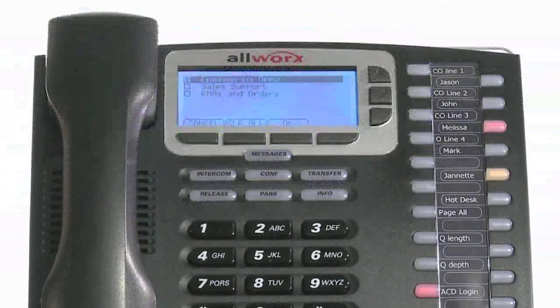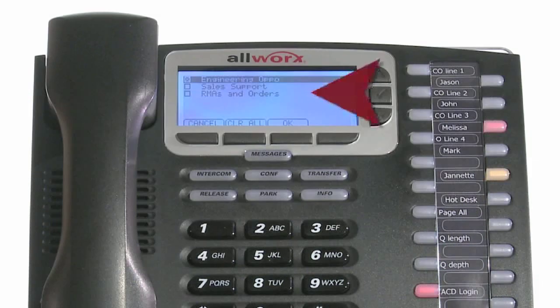If you are able to log into multiple queues, you will see them appear in the display. Select which queues you want to answer using the up and down keys, followed by the Enter key, which is between the up and down keys, and then select OK. If you are assigned to answer only one queue, you will not be shown this option. The login light goes out because you are now logged in.